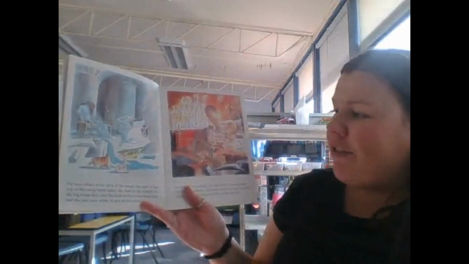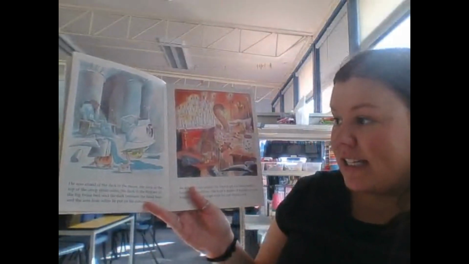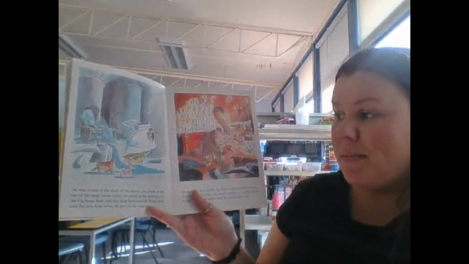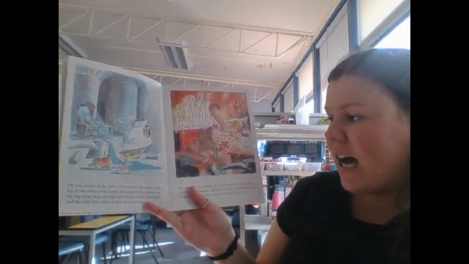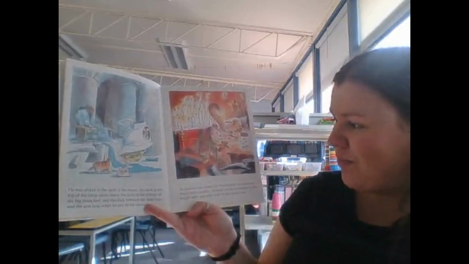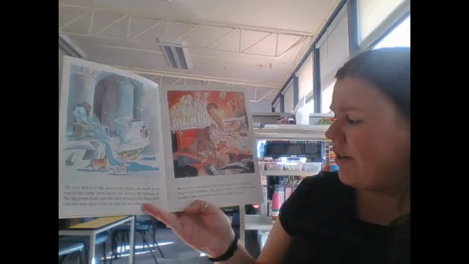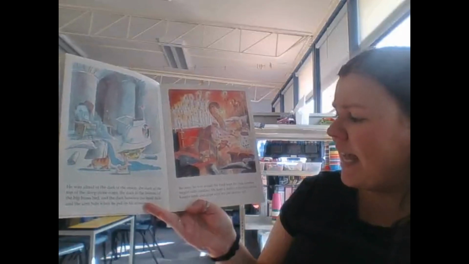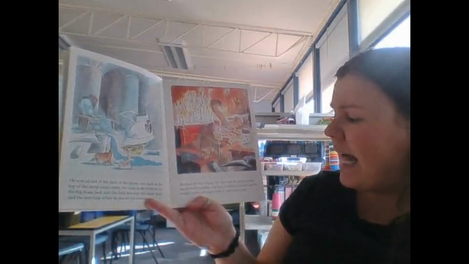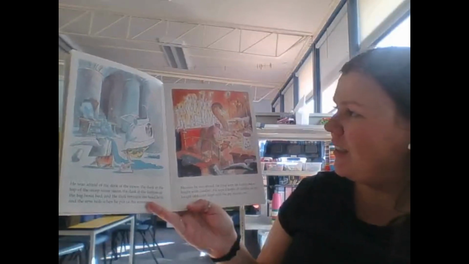He was afraid of the dark of the moon, the dark of the top of the steep stone stairs, the dark at the bottom of the big brass bed, and the dark between the head hole and the armhole when he put on his armour. Because he was afraid, Sir Fred kept his bedchamber bright with candles. He kept a bottle of fireflies on his night table and slept with his pet electric eel.